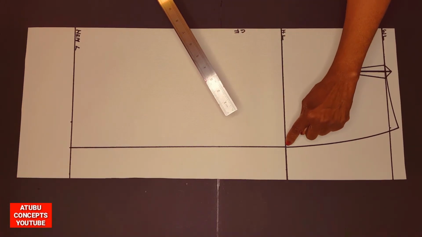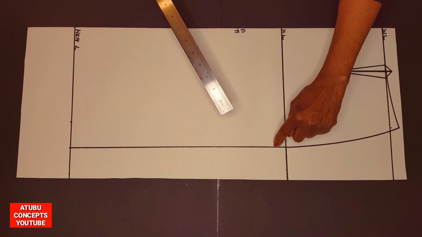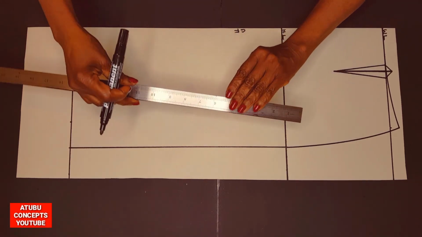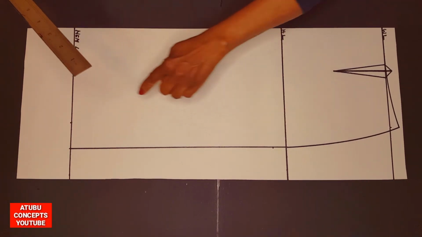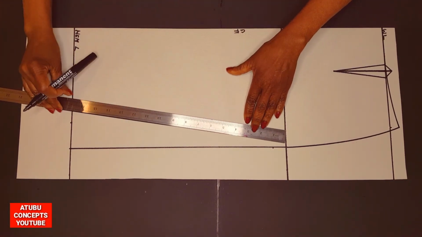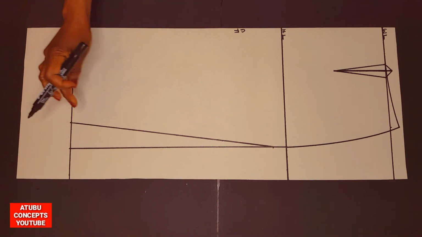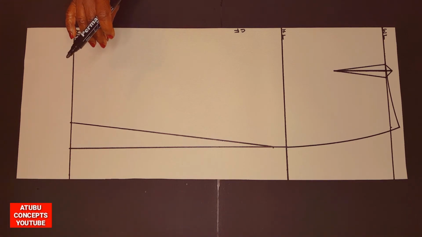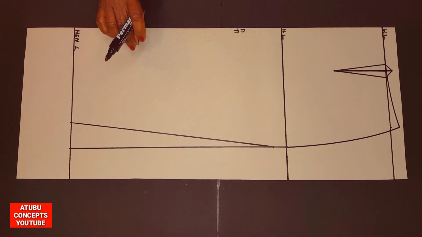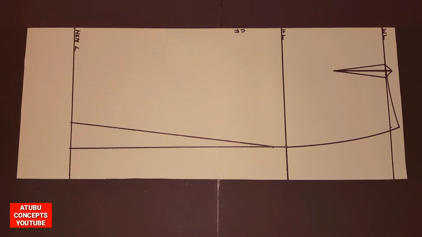Then you come to the hip point here. Then you step this side seam line with 1 inch, like this. Then you connect this point to this point. Then this line will now be the pencil skirt line. If you want to use this straight skirt block as a pencil skirt block, all you need to do is fold this line backwards. I will show you how to do it when I cut it out.